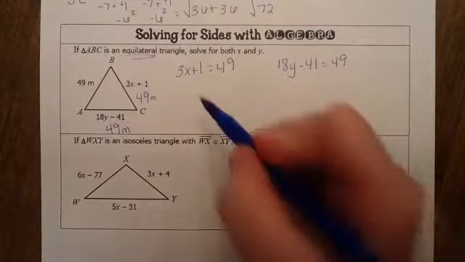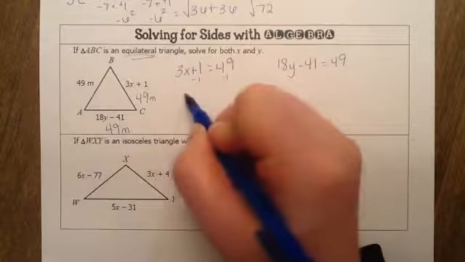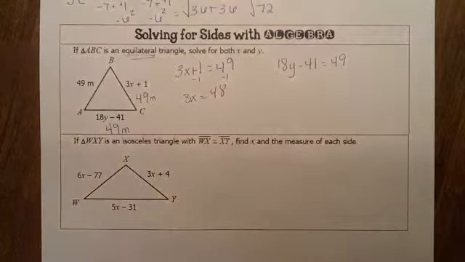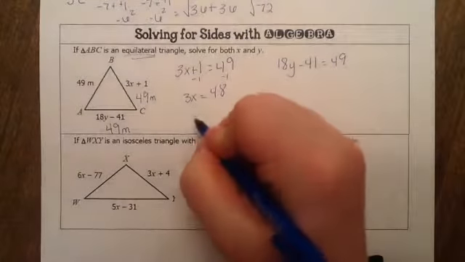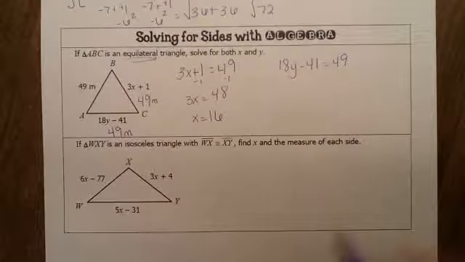Let's see how you did. What do you do first here? Minus 1 on both sides. Then what? Divide by 3. X equals 16. What about here?